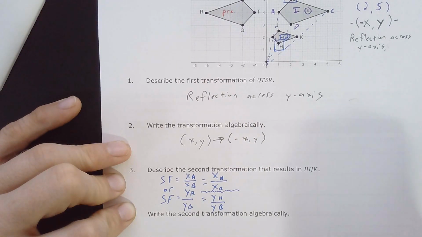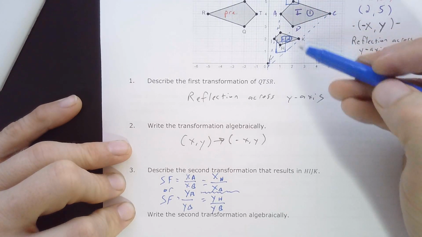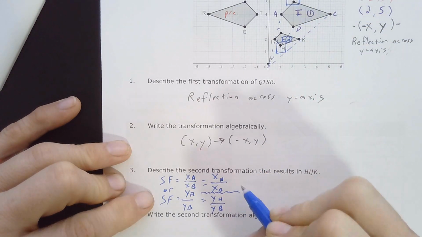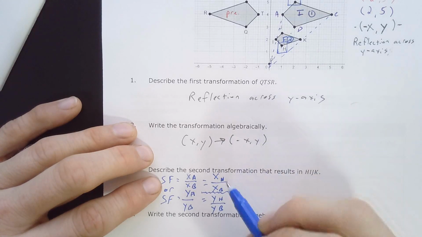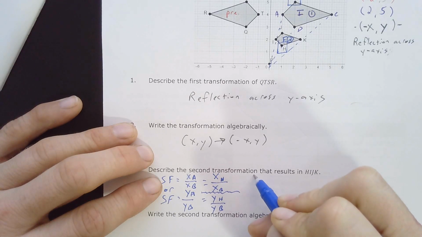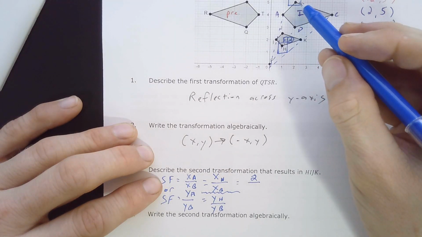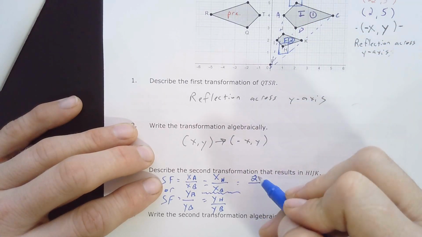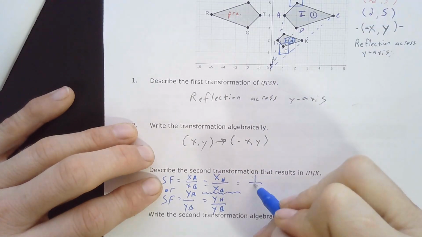Okay, so that's going to be... I'm looking at my x value before is 2, and its after is, sorry about that, 1. 1 divided by 2 equals 1/2.